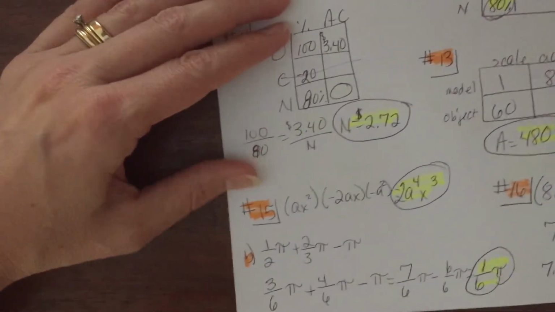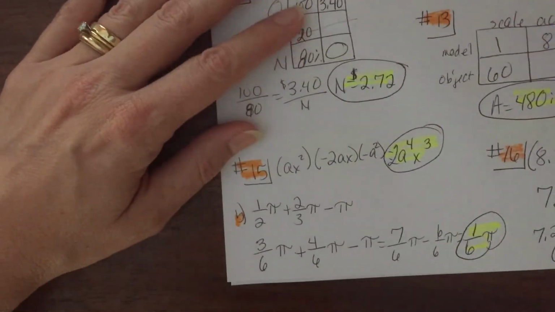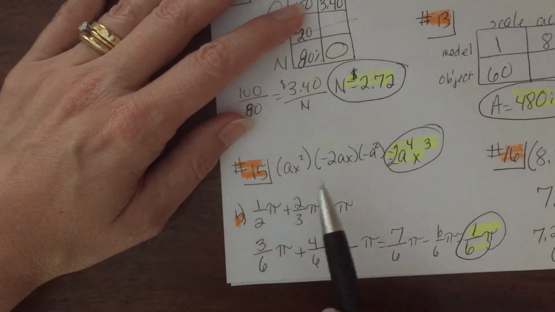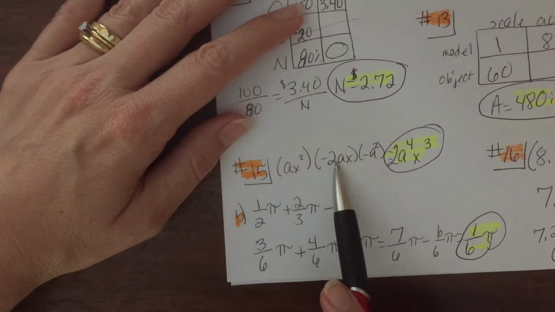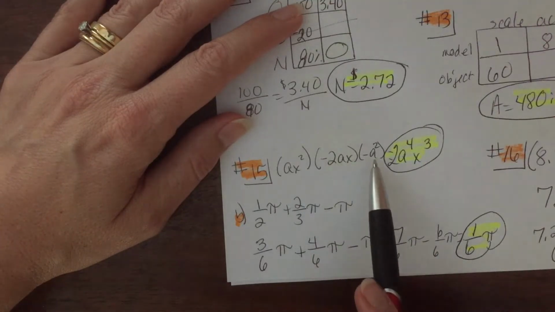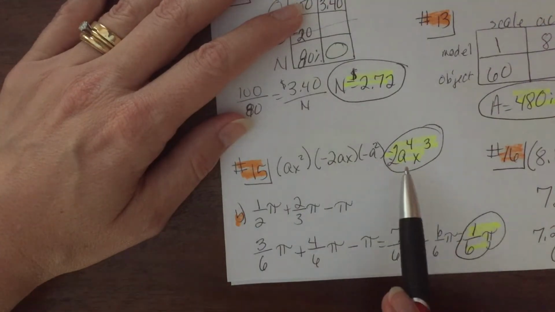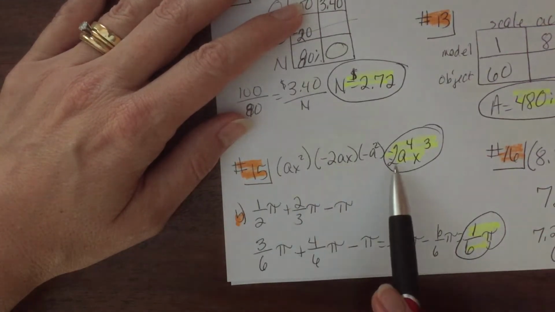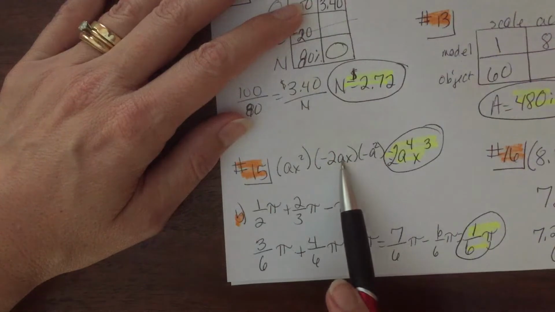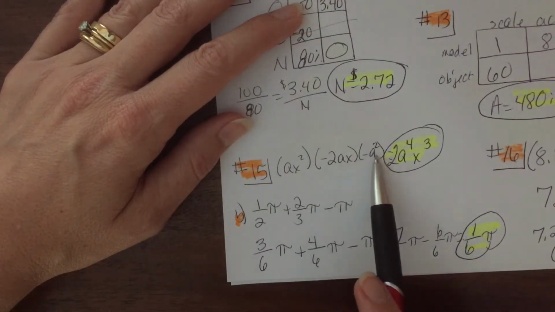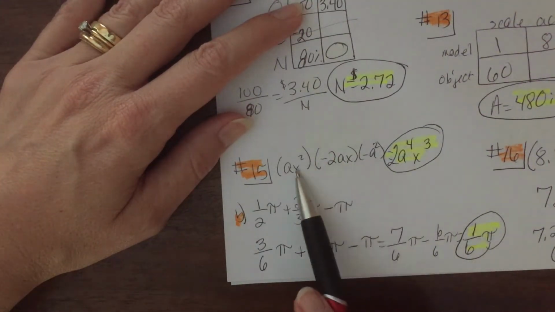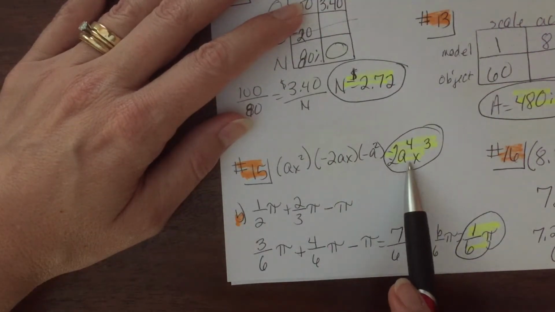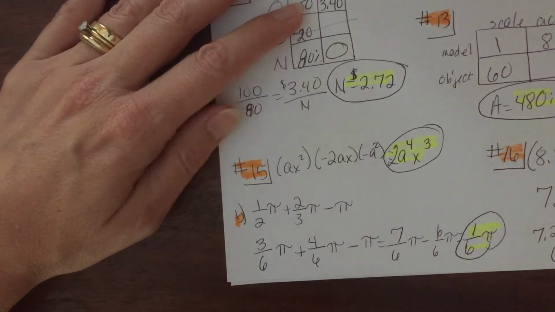Number 15. So we have to multiply these terms. So I first of all figured out my sign. This is positive times negative gives me a negative. Negative times negative gives me positive. So my final answer is going to be positive. I have a 2. I don't have any other coefficients to multiply by, so it stays 2. A times A is A squared. Times a squared again is a to the 4th. X squared times x is x to the 3rd. So the final answer, 2a to the 4th, x to the 3rd.